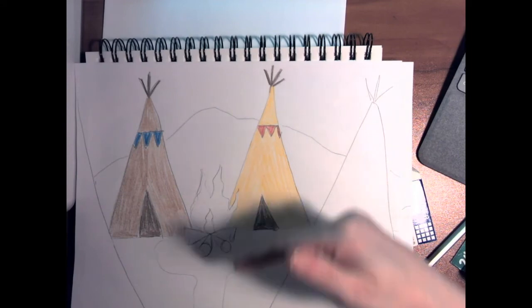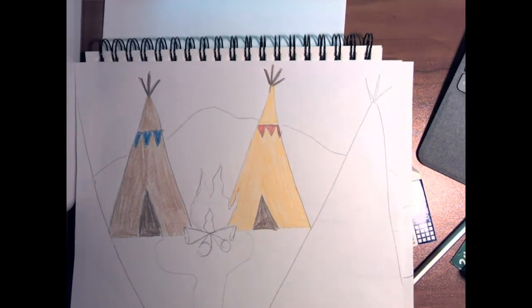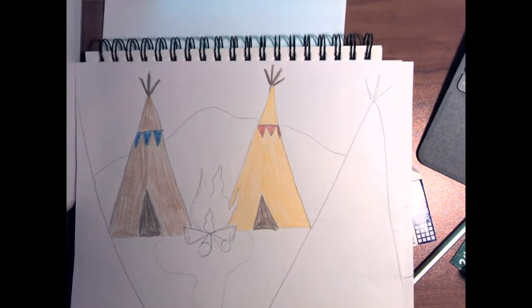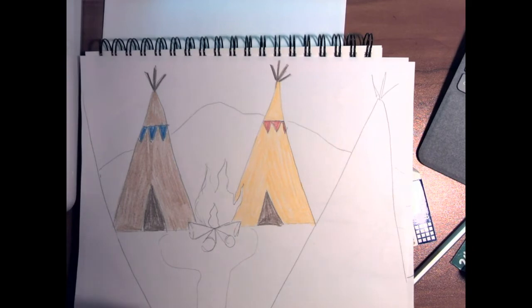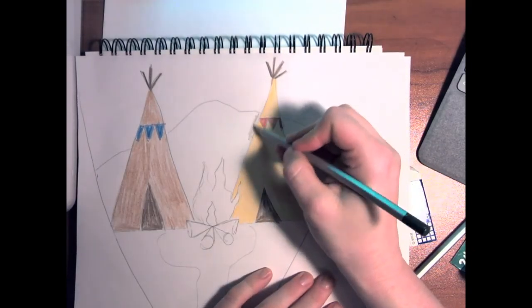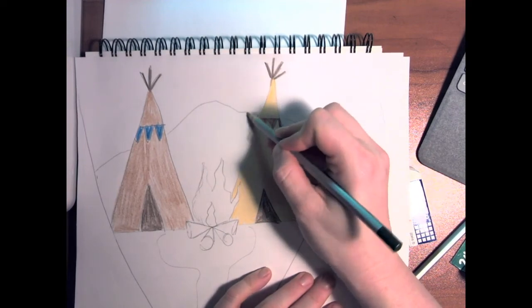So, now that I've started this, I need to finish some of the background, so I'm going to pick out, here we go. This is going to be a mountain behind them, so I'm going to say that it would be, yes, this is a very nice dark green.